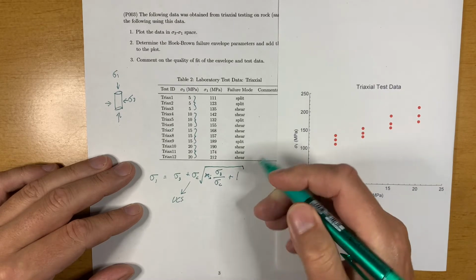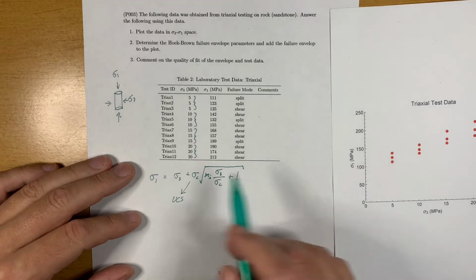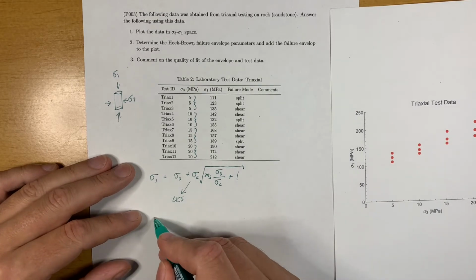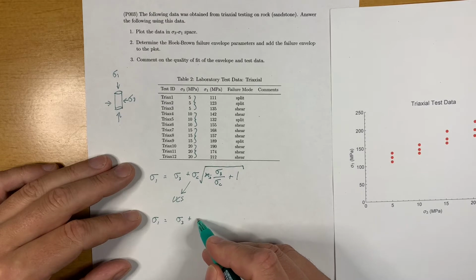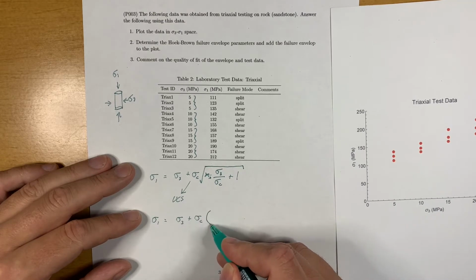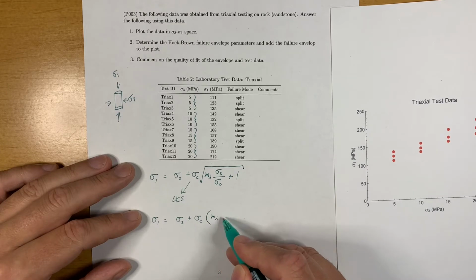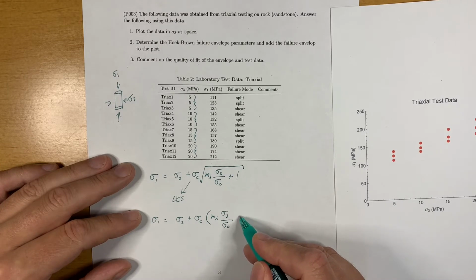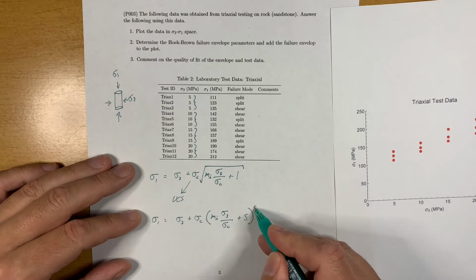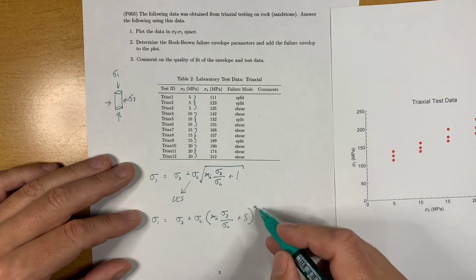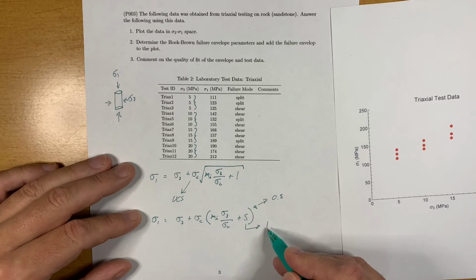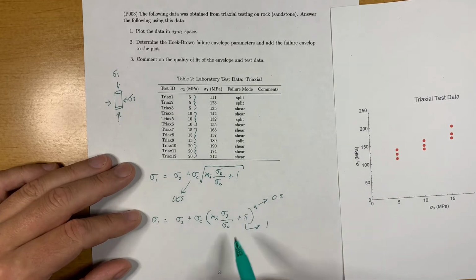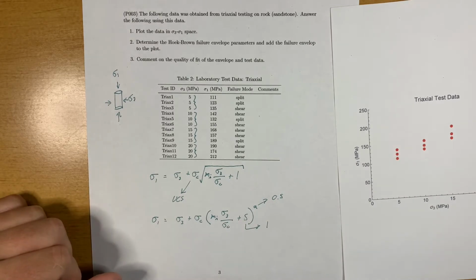plus 1. Okay, so the more general form of the Hoek-Brown criterion might look like this: sigma 1 equals sigma 3 plus sigma c times a bracket of mi sigma 3 over sigma c plus s, all raised to the power A. So really what we're just saying here is A is equal to 0.5 and s is equal to 1, and you have the same results. So these are the standard values for intact rock.